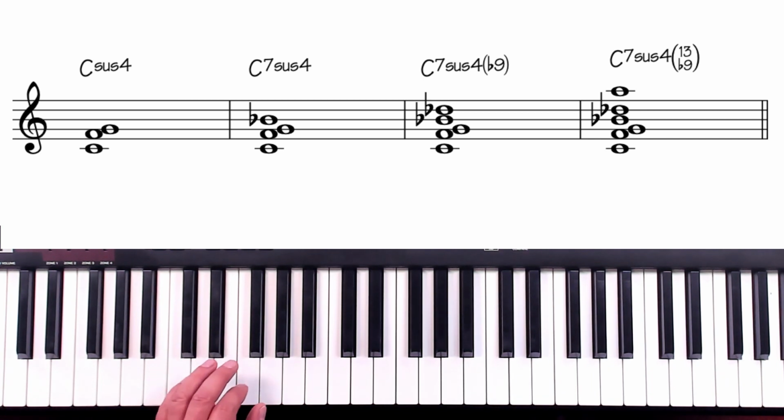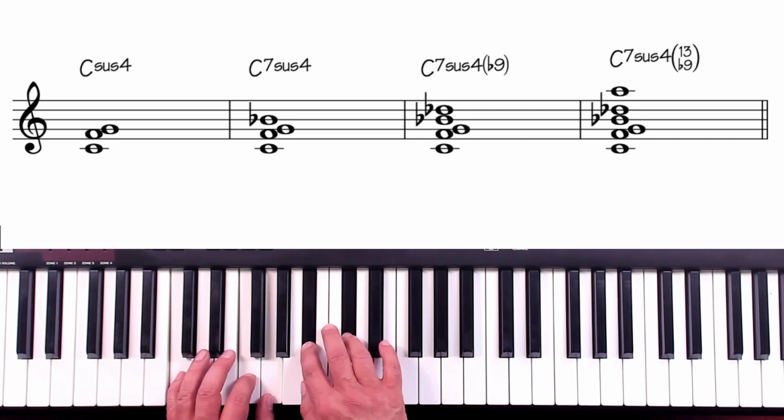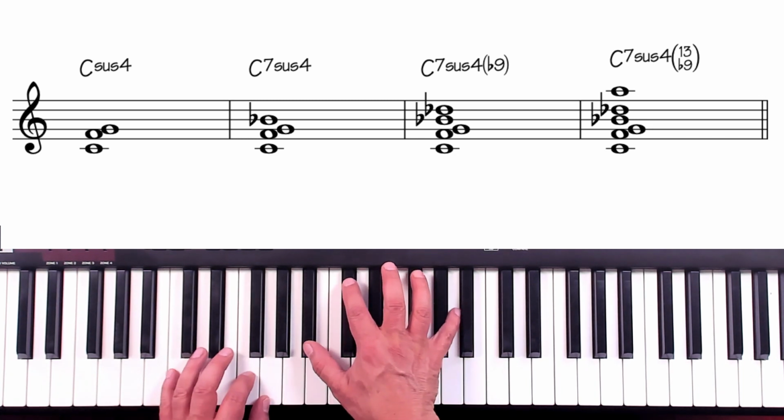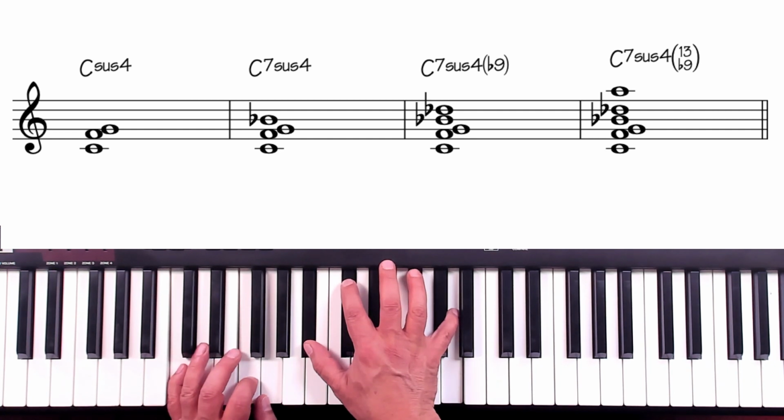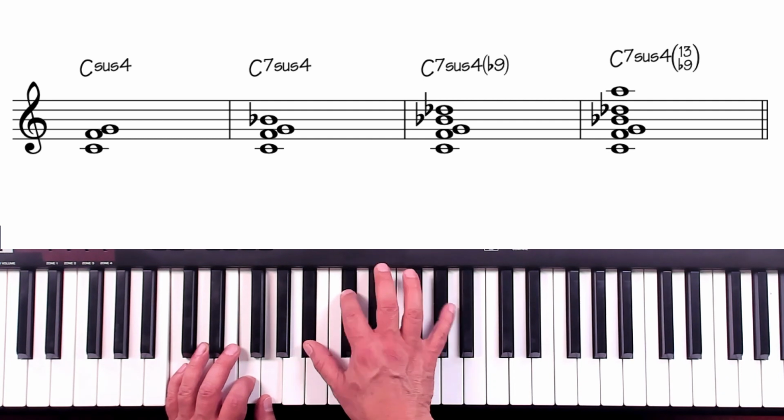We have root, 4. So we have a sus4 triad. We're gonna add a flat 7. We're gonna add a flat 9. And then we're gonna add a 13th on top. And we end up with this very nice juicy chord. Now we're gonna sing it using solfege. Do, fa, sol, te, ra, la.